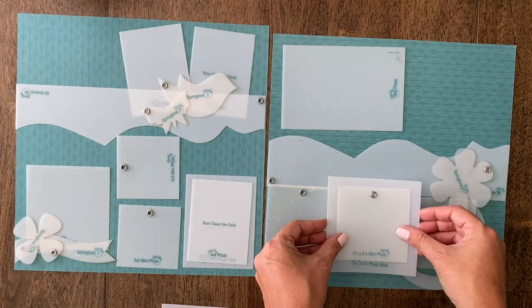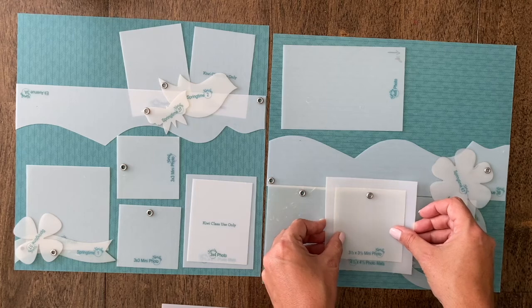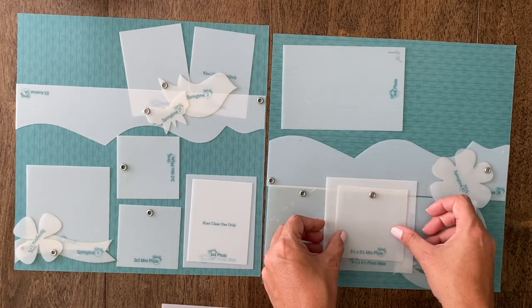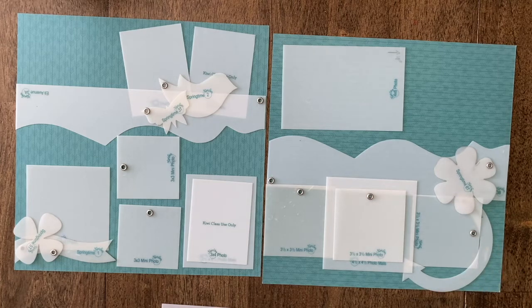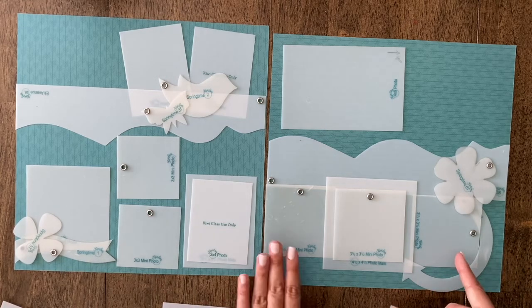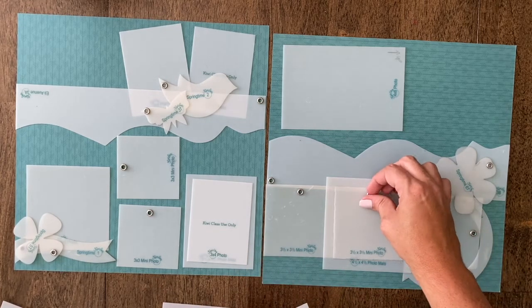So maybe I would even do a bigger one. See how that's almost 1 inch on each side? And say I wanted to mat this one a little bit bigger. I could do that. And then I could also, of course, not mat these ones. So you can choose which ones you mat, which ones you don't.